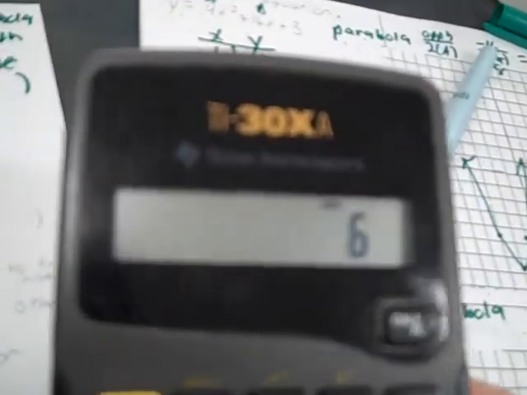Okay, so now I go negative 3 times parentheses 4 minus 3, close the parentheses, and then second power, and then plus 6. I got 3.